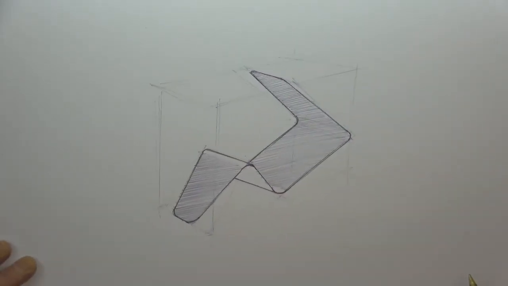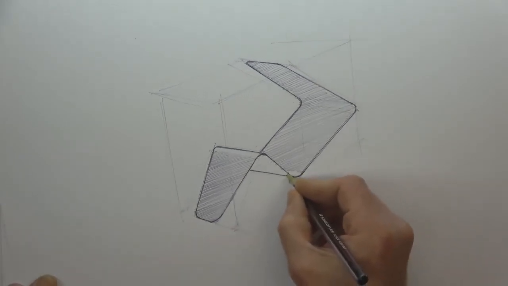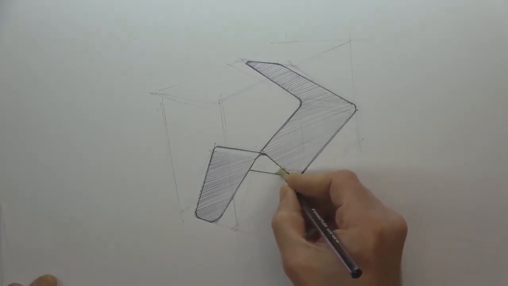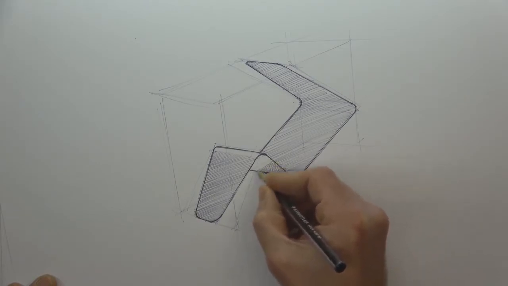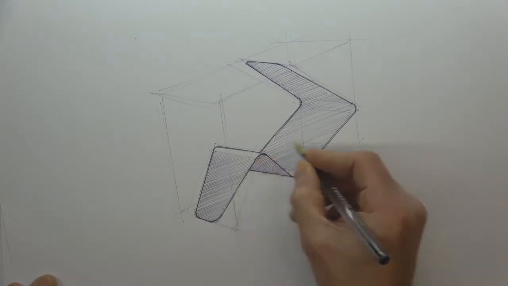You can see that I'm working diagonally and not shading parallel to any edges. This simple rule keeps my surfaces distinct from each other and helps my client to read the simple form I'm building.